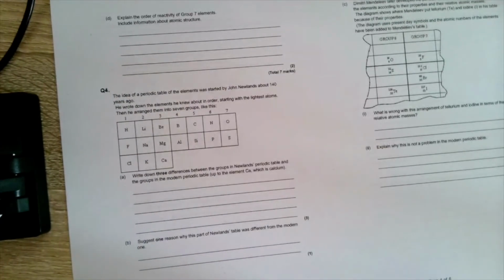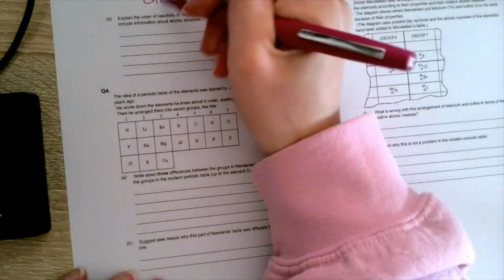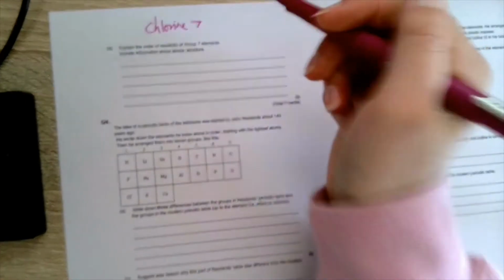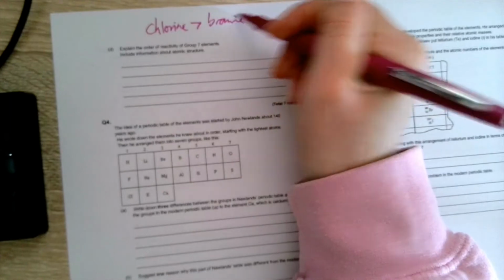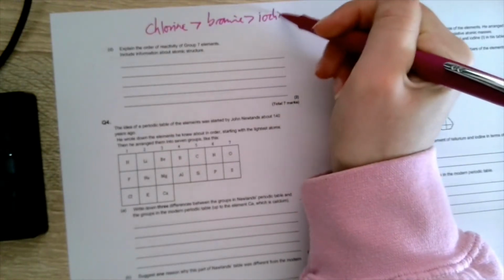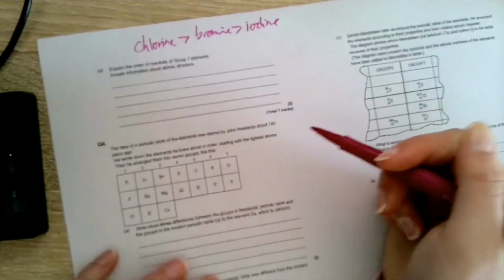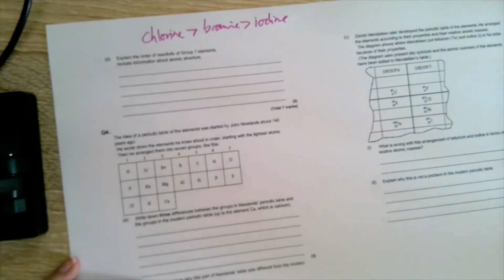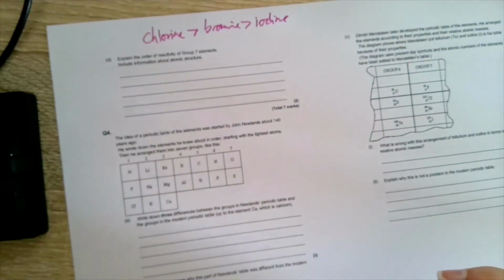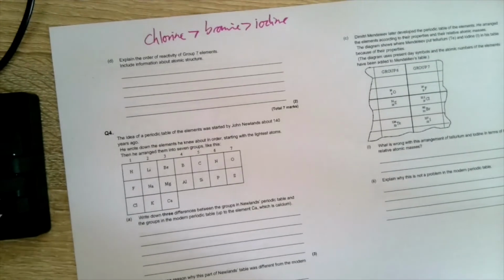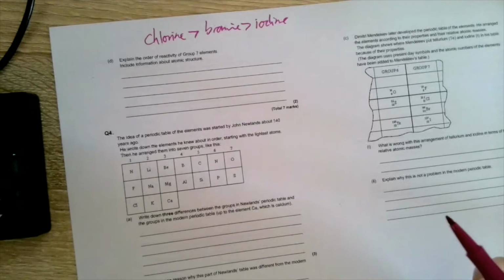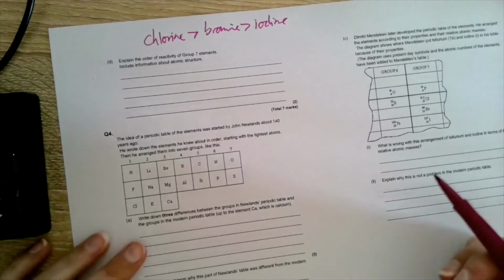Okay, so we now want to look at why that reactivity order, which I've just jotted at the top here. So chlorine is more reactive than bromine, is more reactive than iodine. So going down the group, we become more reactive. And if we remember back to earlier questions, we said that chemical properties were due to our outer electrons. And so it's going to be dependent on how available our outer electrons are for our reaction.